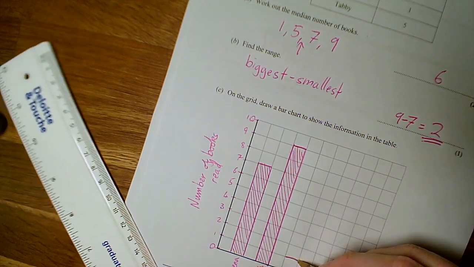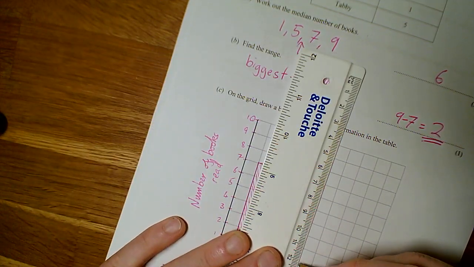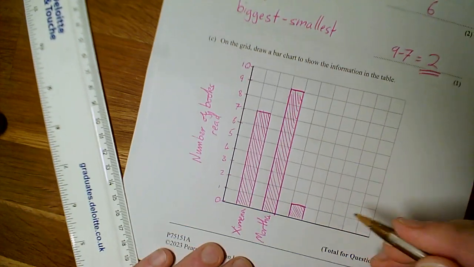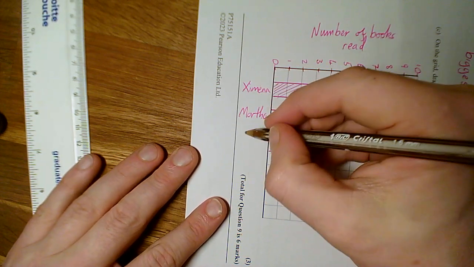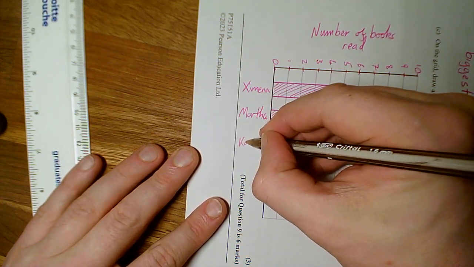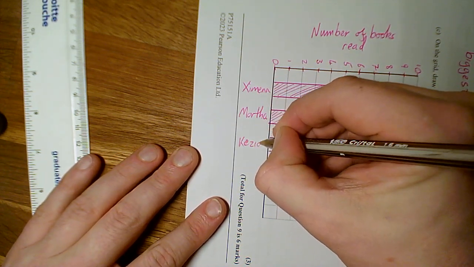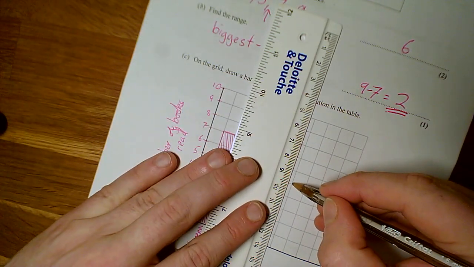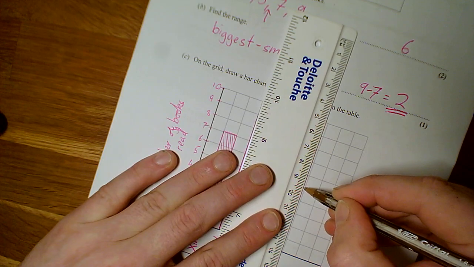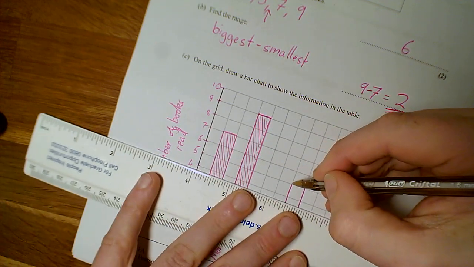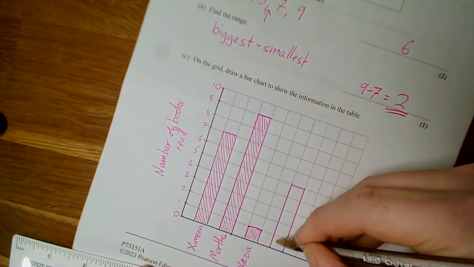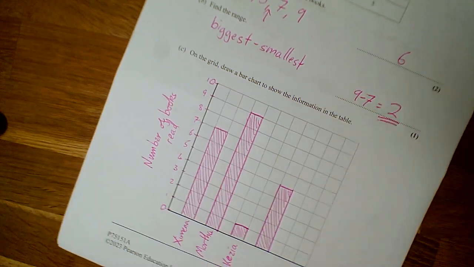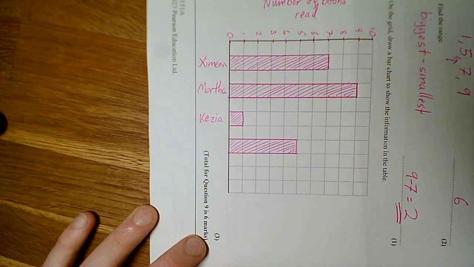Kezia doesn't read very much apparently. You should try reading some books, Kezia. They're good. Kezia, K-E-Z-I-A. And Tabby, 5 books. 1, 2, 3, 4, 5. Tabby.